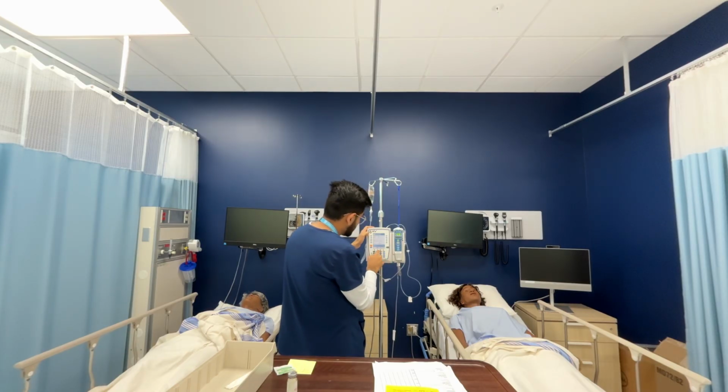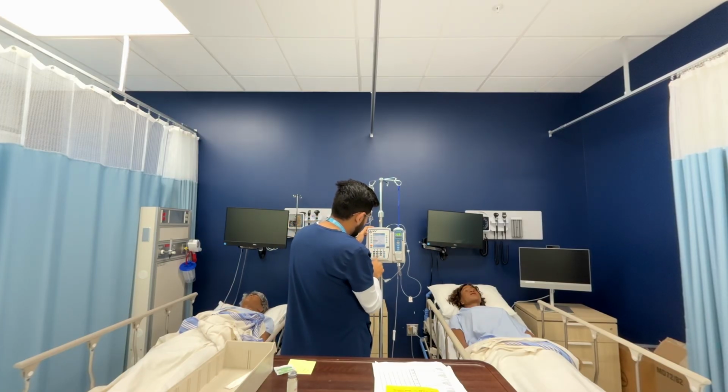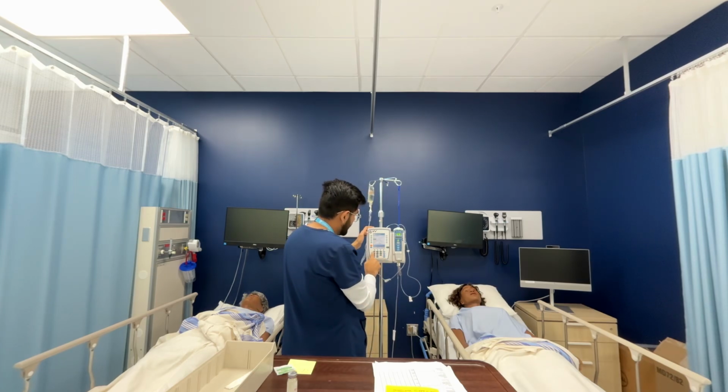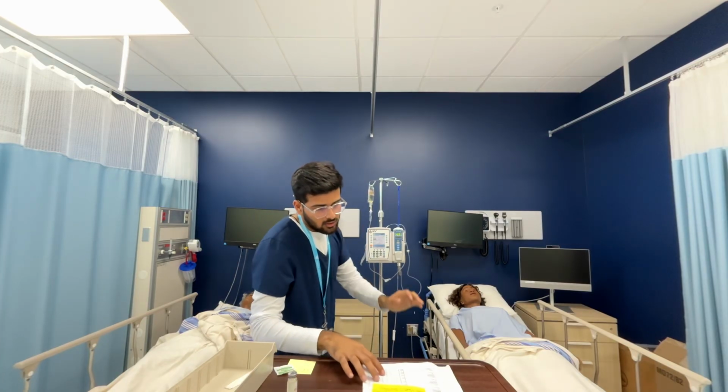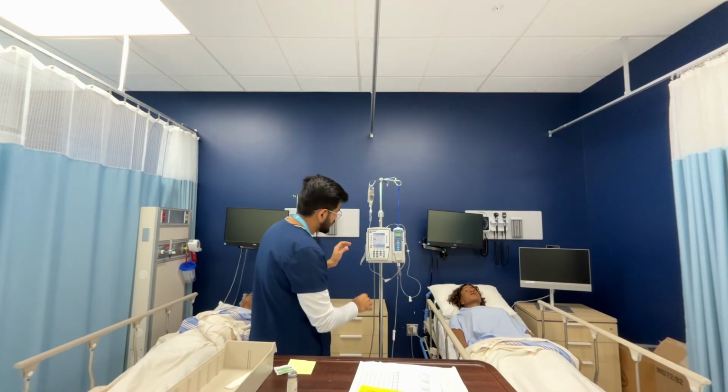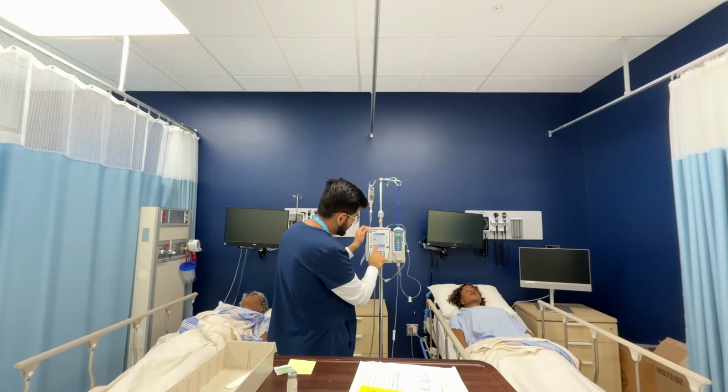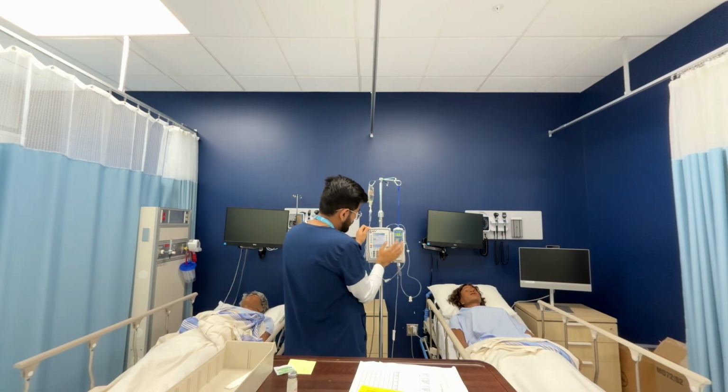I'll go next. According to my calculation, I have to select 1 hour, and I'm gonna change my volume to 100 because I have to give this medication at 100 ml per hour. So I've selected, and it is 80 mg, and I've calculated all the things manually as well. So it's ready to go. I'm gonna press start, and yes, and it's running properly.